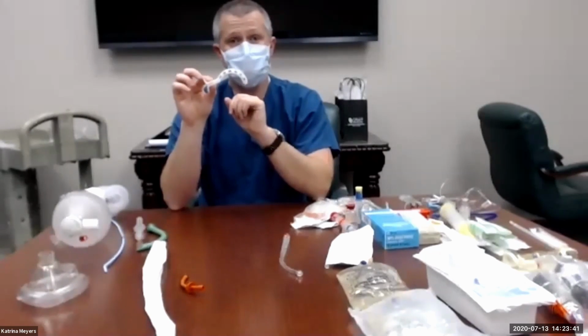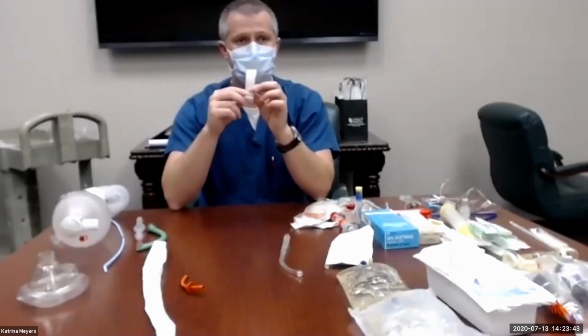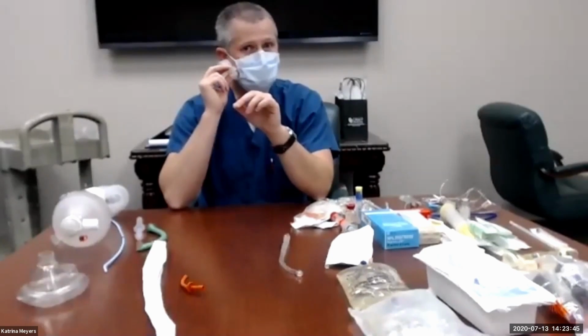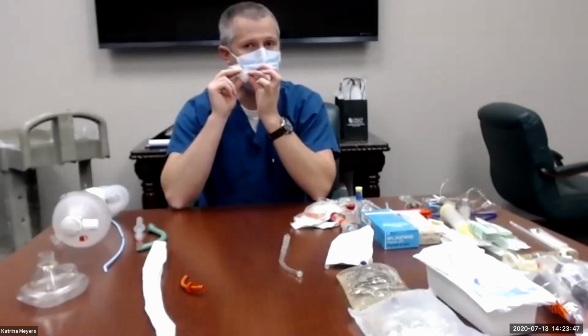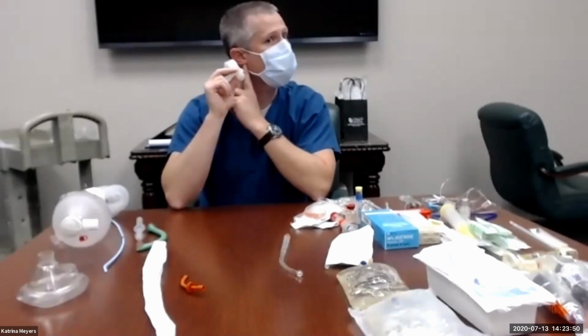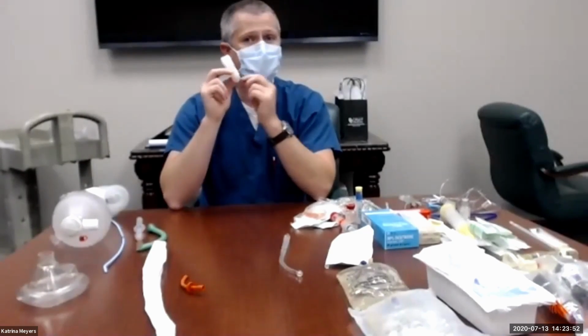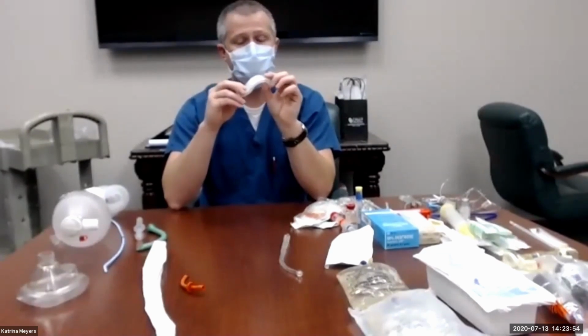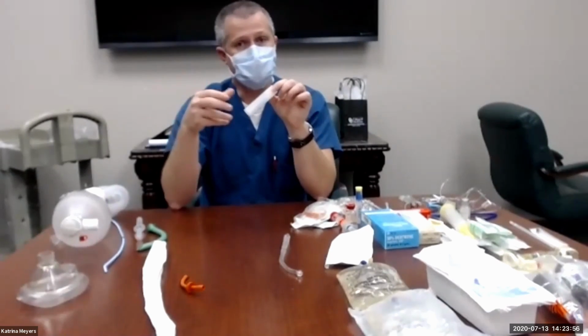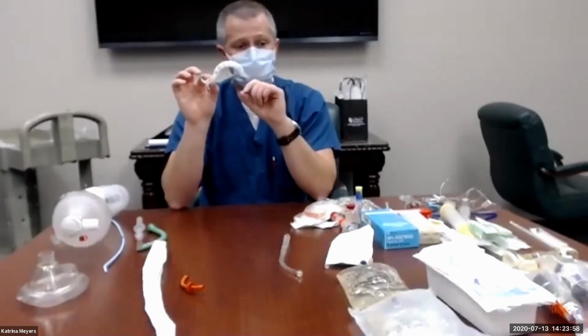Now, these do come in various sizes. Whenever you're looking at them, you have to hold it to the side of the patient's face and see, at the mark of the teeth, does it come down to the corner of the ear, the angle of the mandible? If that is your position, you've got a good one. If it's too big or too small, you've got to change that. Very, very helpful.